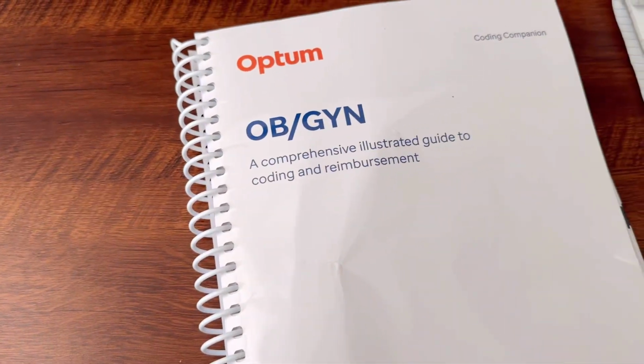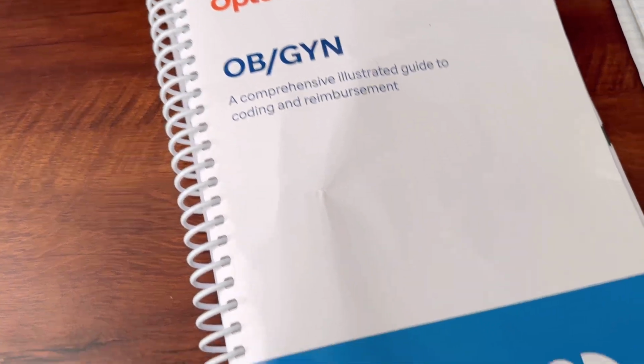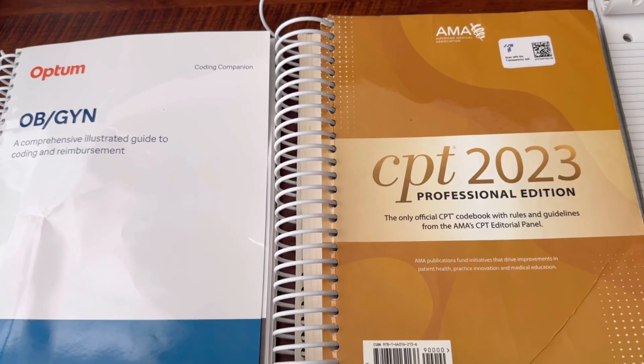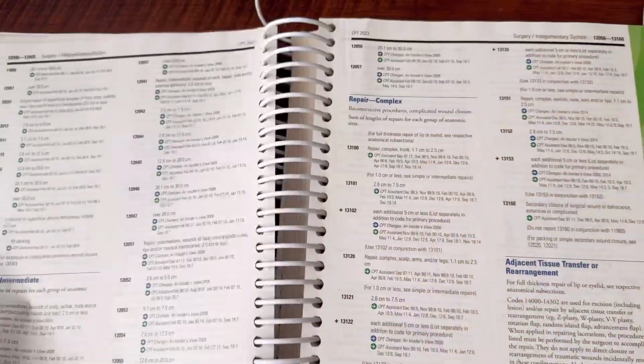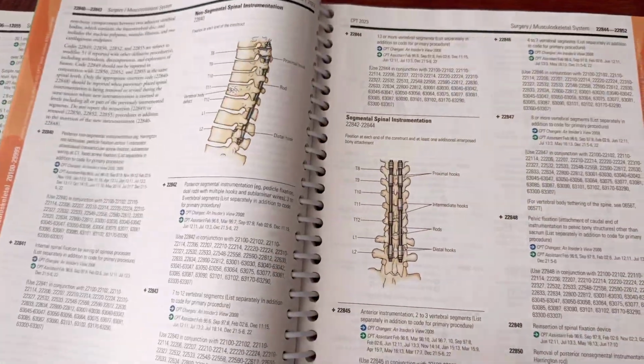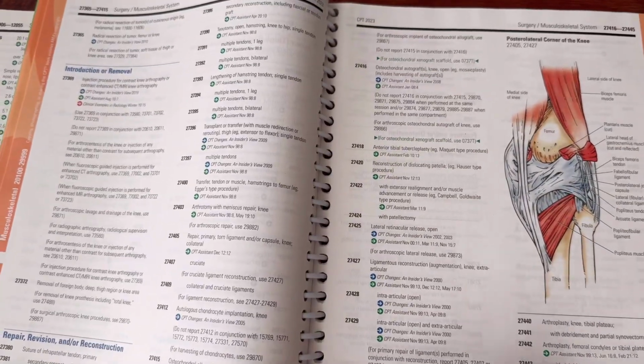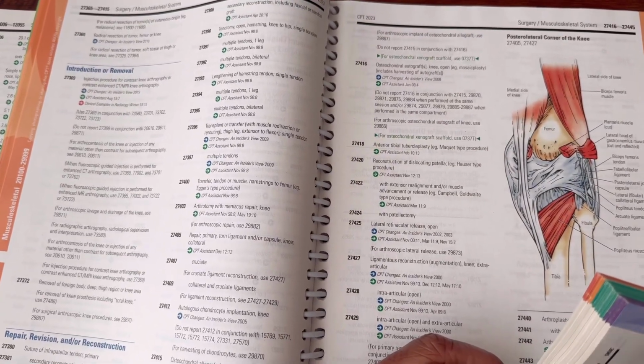So I will have to grab my CPT book. Okay, so here we are, and we will just jump to the male genital system.